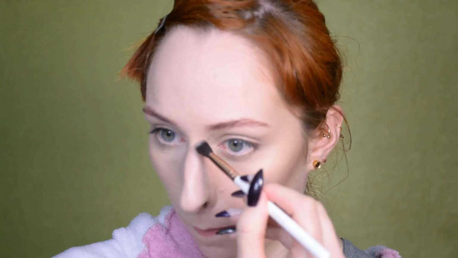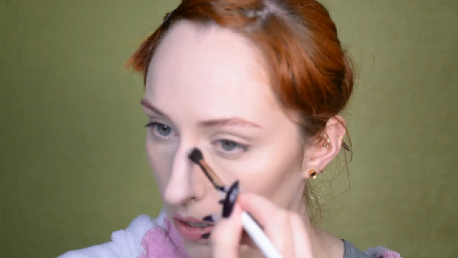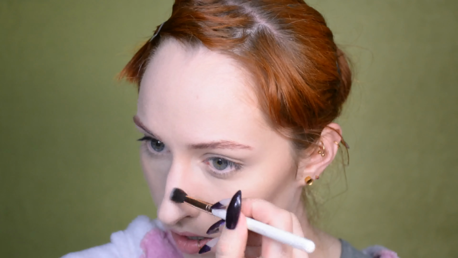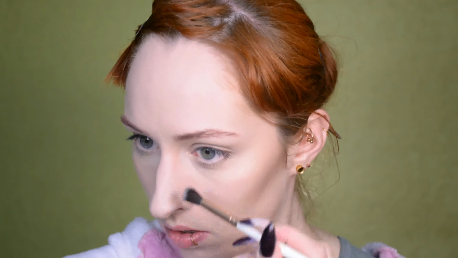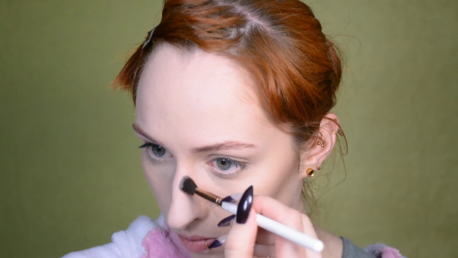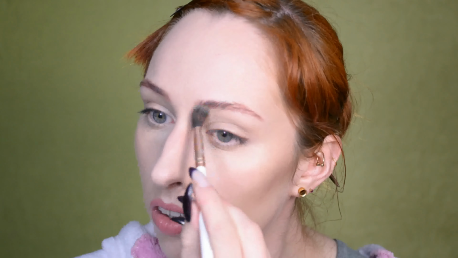Then for my nose I'm using a smaller brush. This is also a softer brush, so it applies less product, because on my nose especially, it's easy to go wrong. It's in the center of the face. I don't want to ruin the entire makeup with it. So it's just safer to apply multiple, very sheer layers and build up the coverage, rather than go in with a lot of product and be stuck with a messed up contour.